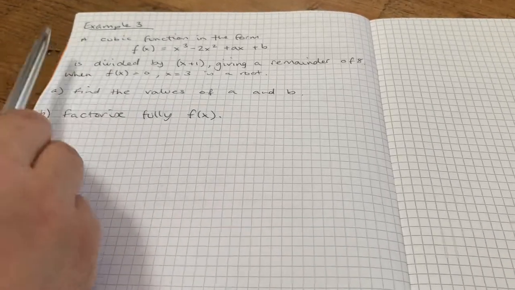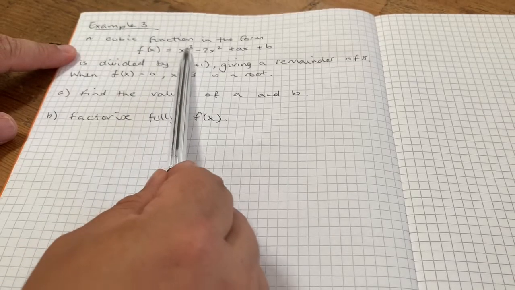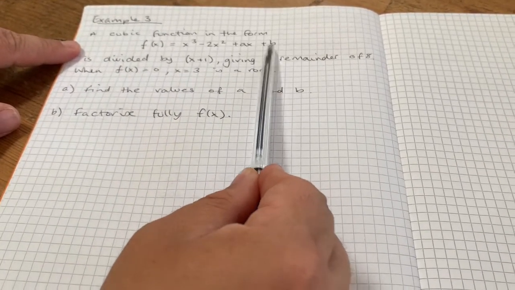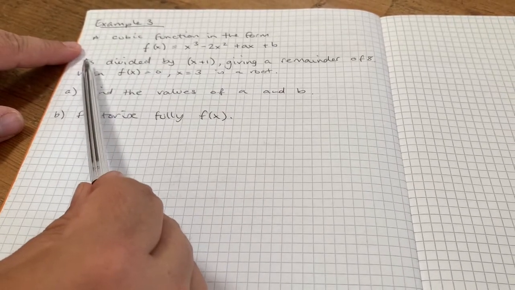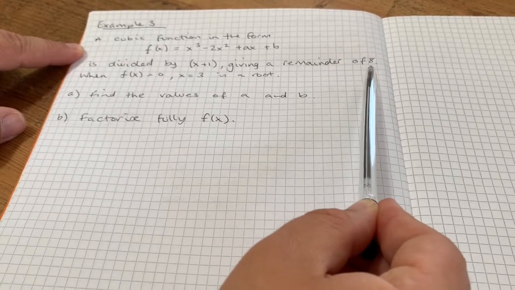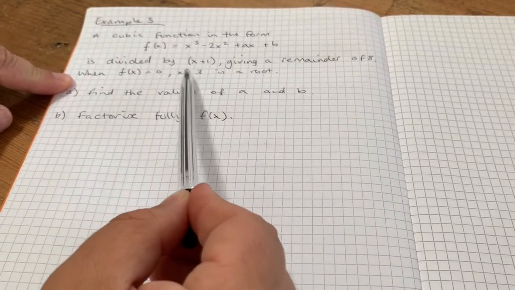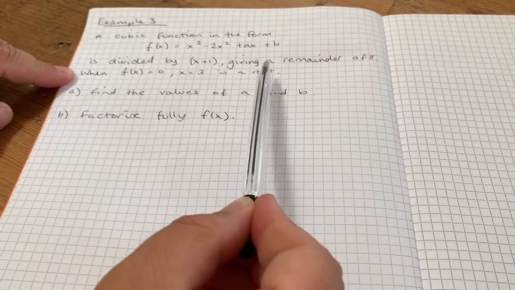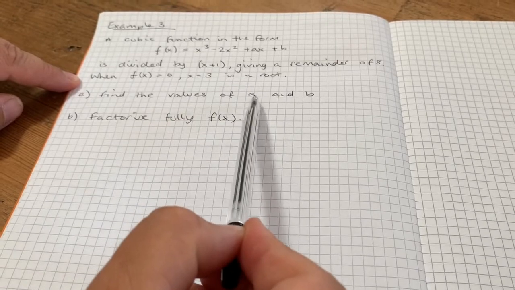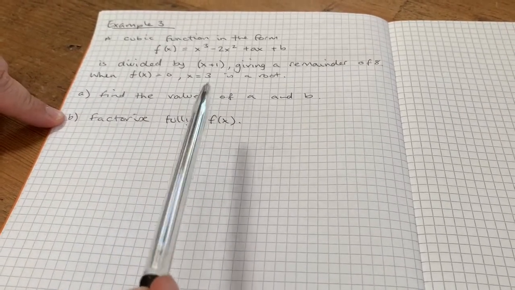Alright, so example number 3, you've got a cubic function in the form of f of x equals 2x cubed minus 2x squared plus ax plus b. And what they're saying is if it's divided by x plus 1, it gives a remainder of 8. And when f of x equals 0, so whenever the function equals 0, x equals 3 is a root. Okay, so 2 bits of information we're going to use there. And what we're going to do is find values of a and b in part A, then we're going to factorize fully in part B.